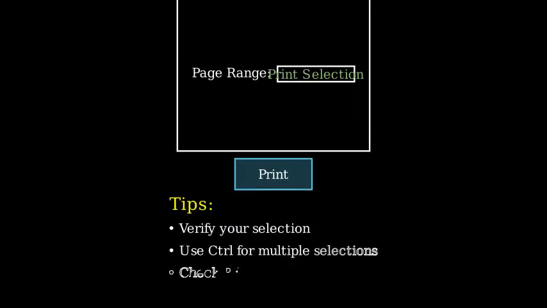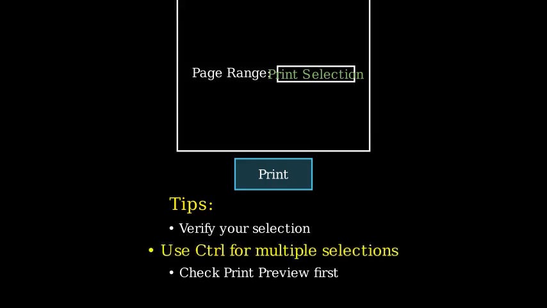Here are some helpful tips. Make sure your selection includes all the text you want to print. You can also select multiple separate sections by holding the Control key while selecting. Before printing, use Print Preview to ensure everything looks correct.